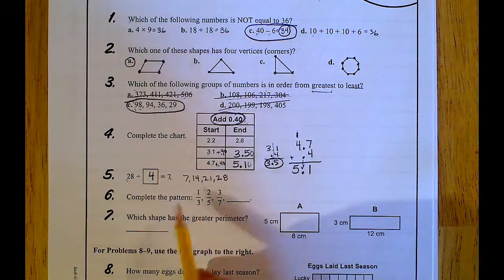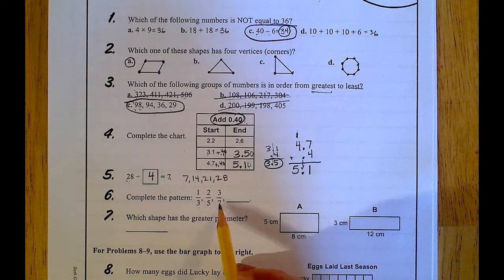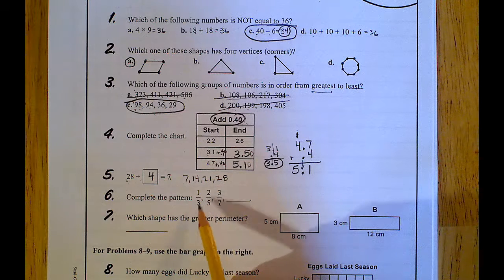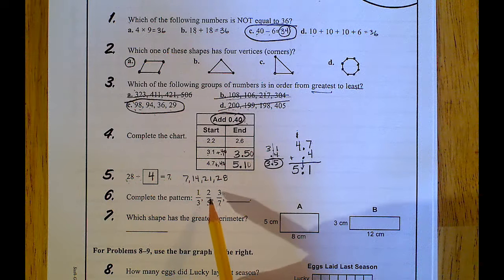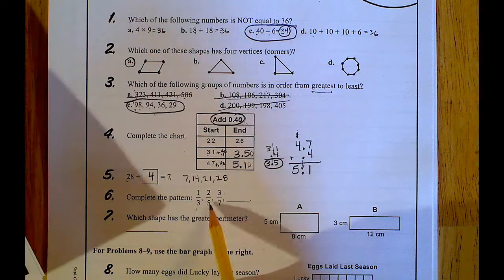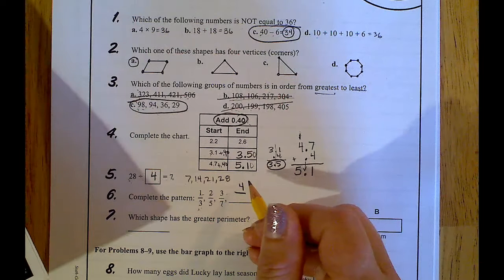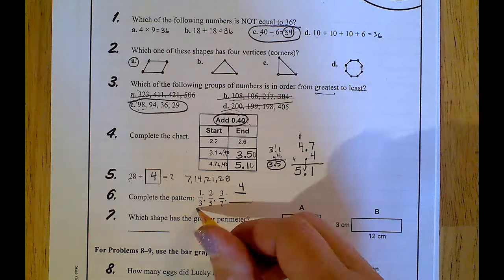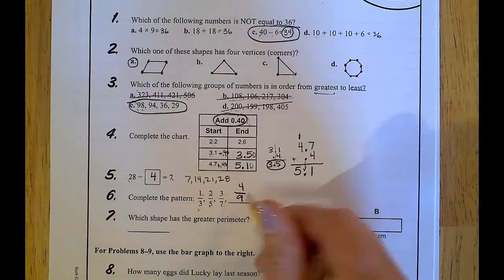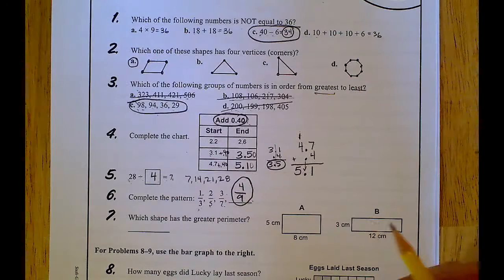Complete the pattern. So the last time we were trying to add up, could you find a fraction? And this time you're looking for just patterns and numbers. So the top number is going 1, 2, 3 in order. The bottom number is going every other odd number, 3, 5, and 7. So our top number, 1, 2, 3, 4. Our 4 would be our numerator, and our bottom number would be 3, 5, 7, 9. So our odd numbers. So our answer would be 4/9. All right.